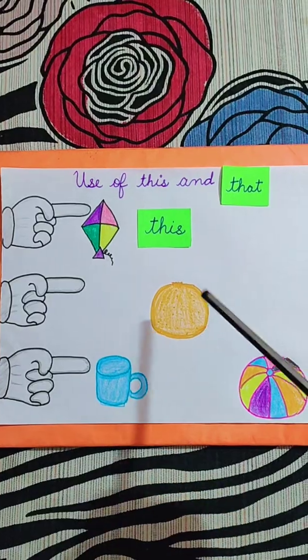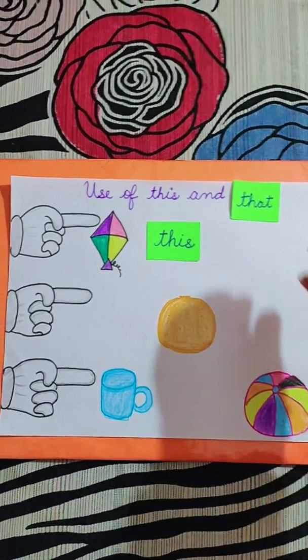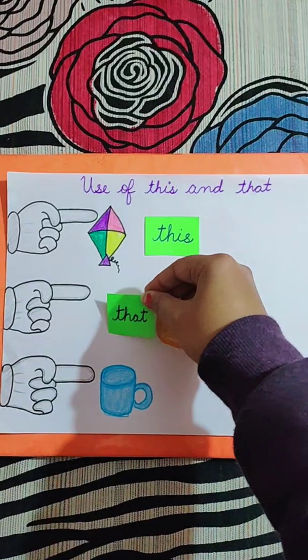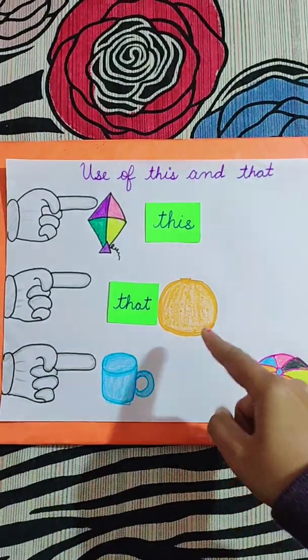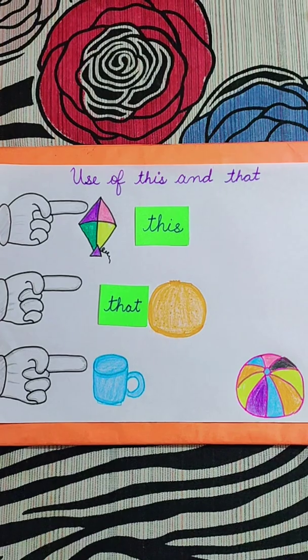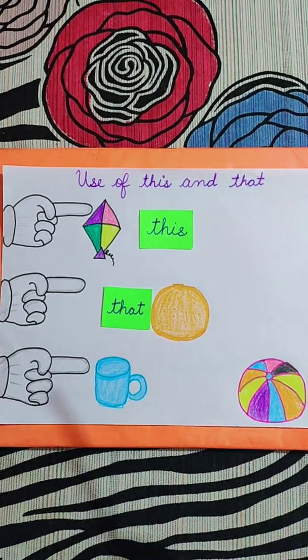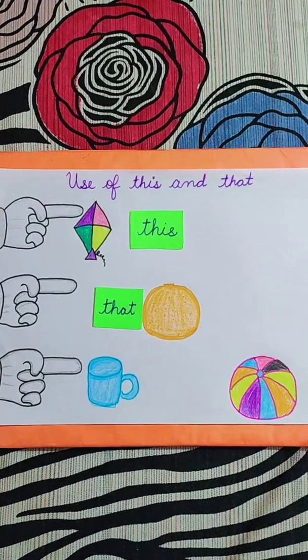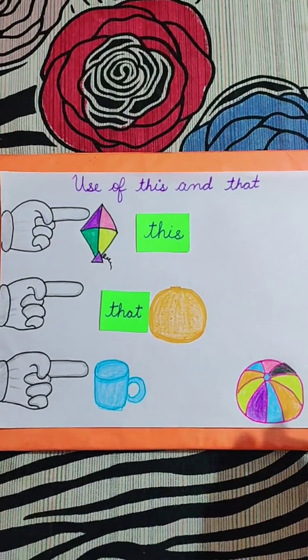Now, for any one thing which is far from you, for that we are going to use that, THAT, that. We are going to say that is an orange because we cannot touch it. We are pointing out to it. Are you getting, children? Let's revise one more time.